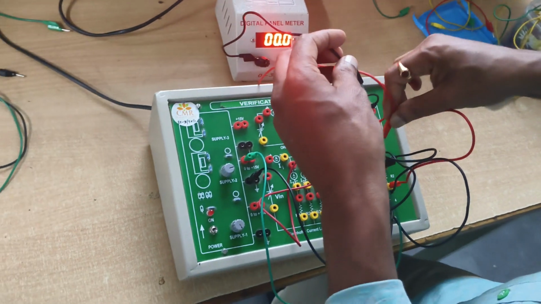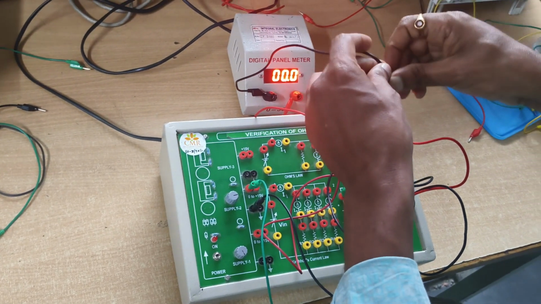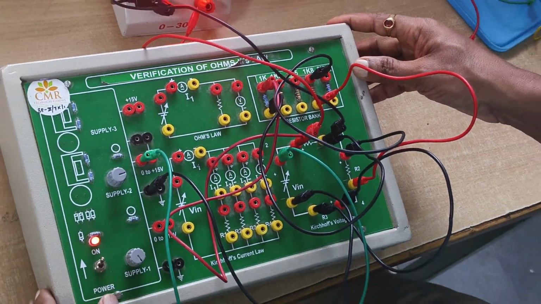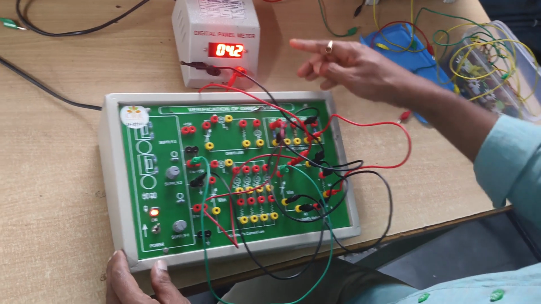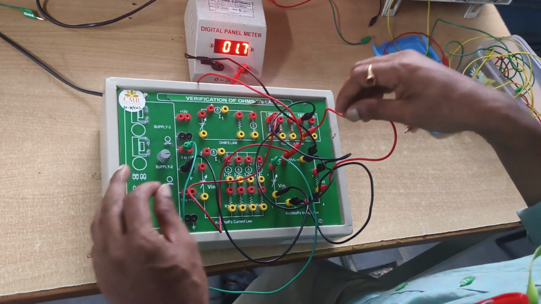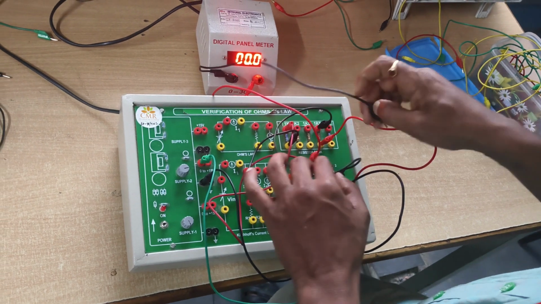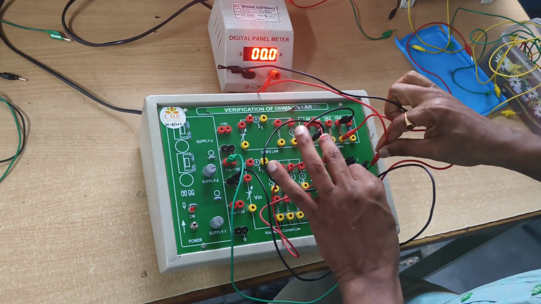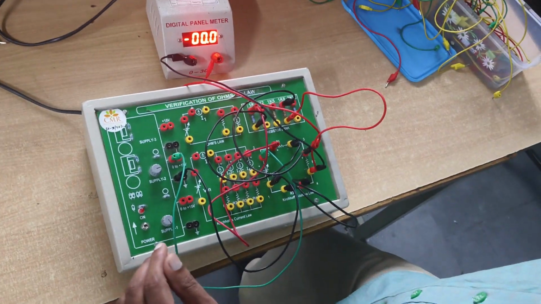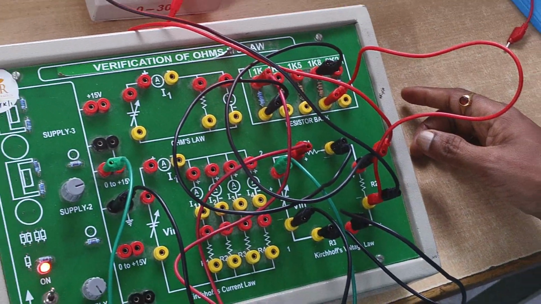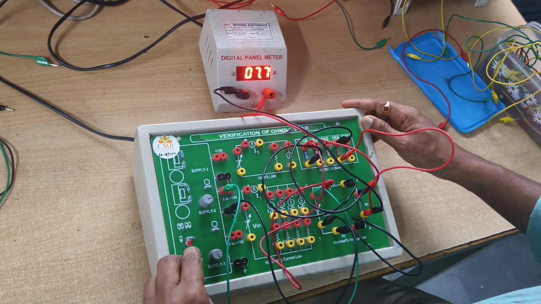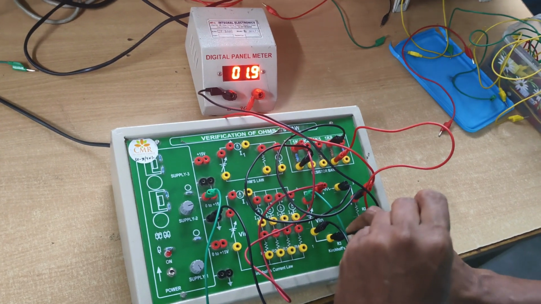Connect the voltmeter across R1 to measure voltage V1. By switching on the power supply, we measure V1 equals 4.2 volts. Again switch off the power supply and connect the voltmeter across R2, which is 1.8 kilo ohms. Now we switch on and measure the voltage. V2 is 7.7 volts. Switch off the power supply.